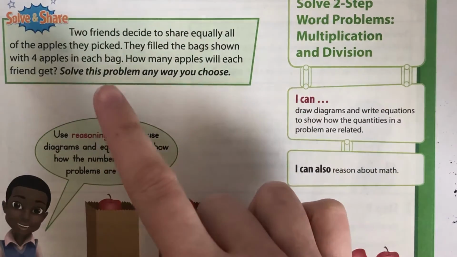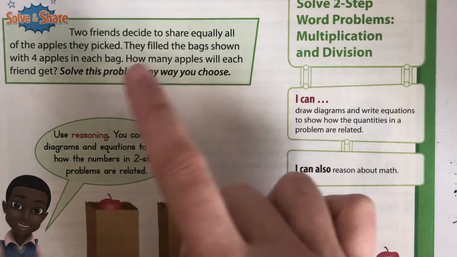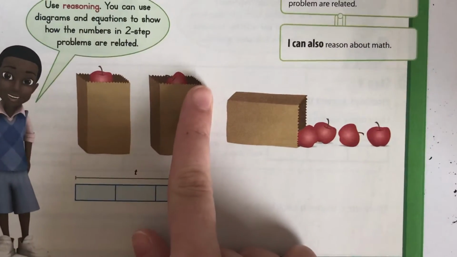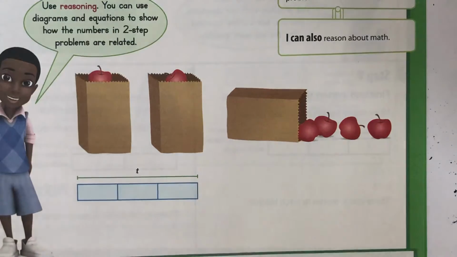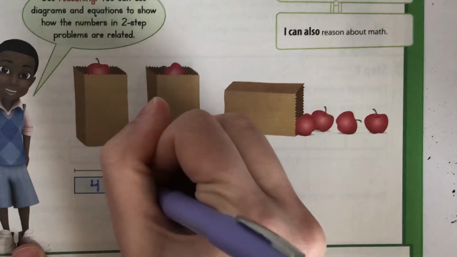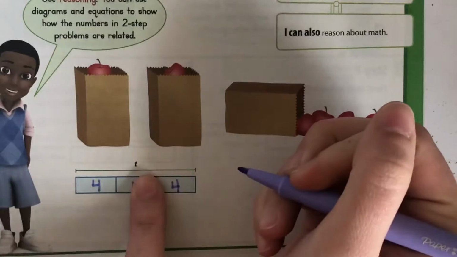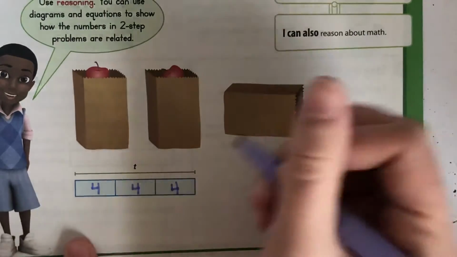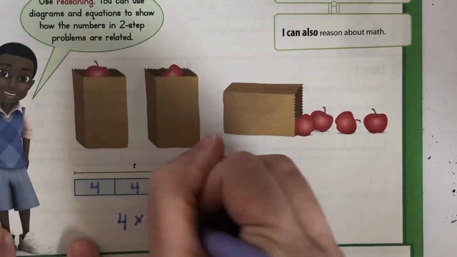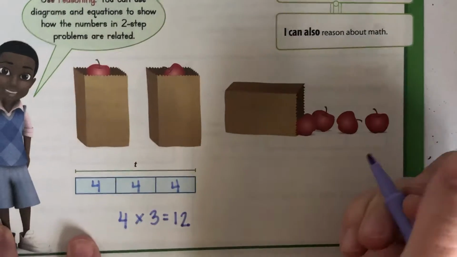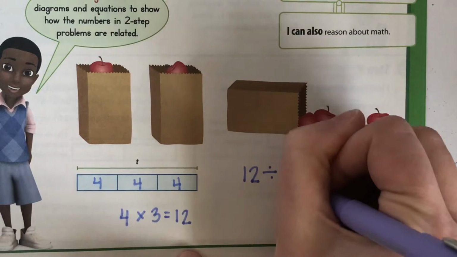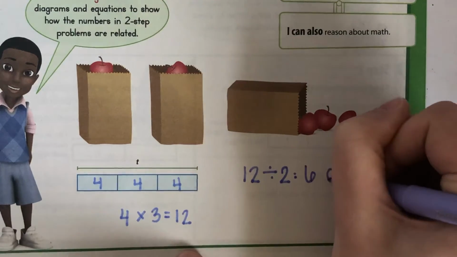Two friends decide to share equally all of the apples they picked. They filled the bags shown with 4 apples in each bag. How many apples will each friend get? First, you need to find out how many apples there are in total. So we need to take 4, 4, and 4. We can take 4 times how many times? 1, 2, 3. 4 times 3 equals 12. Now we know we have 2 friends. We take 12 divided by 2, and each friend will get 6 apples.